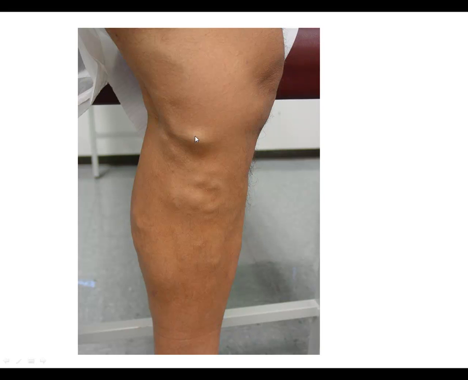As we will study later on, you will have valves making sure that the blood goes only from the superficial to the deep, but not the opposite way. We'll talk about that when we talk about specific types of the circulation.